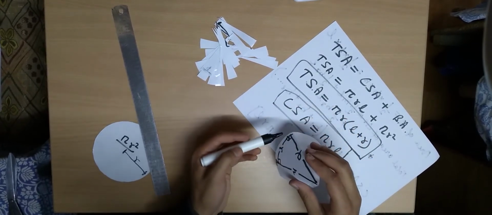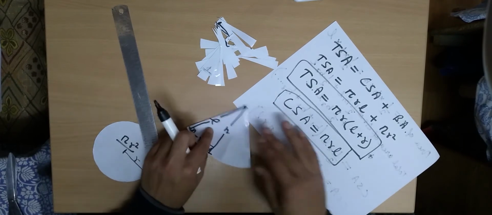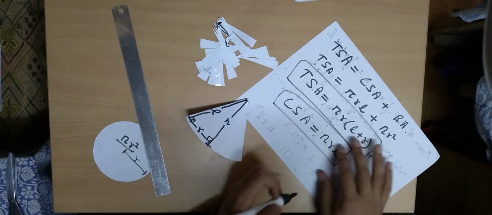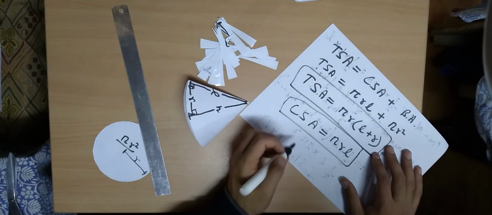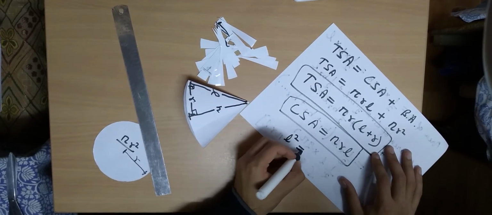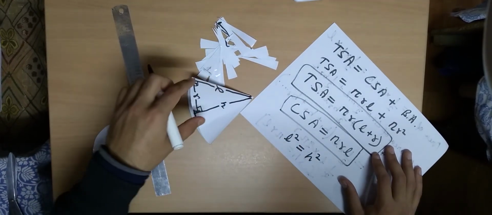L is the slant height, r is the distance, and if I apply the Pythagoras theorem to that, what I get is, so Pythagoras theorem says that the hypotenuse squared, in this case L squared, equals the perpendicular squared, plus the base squared.